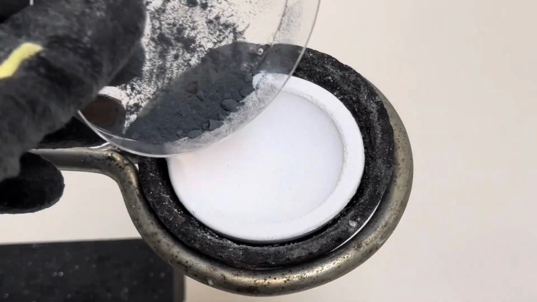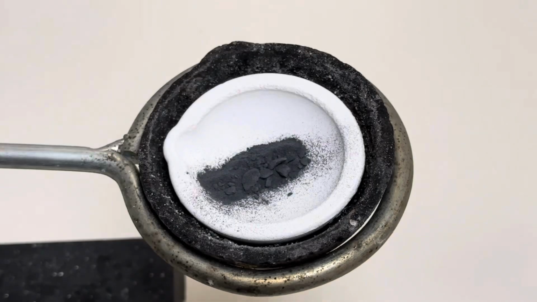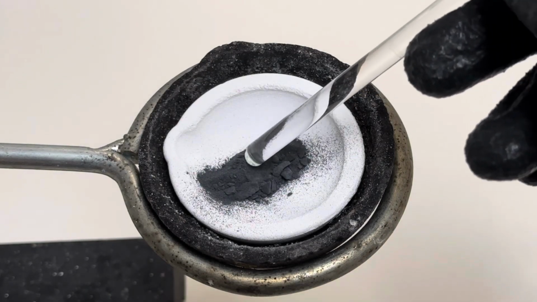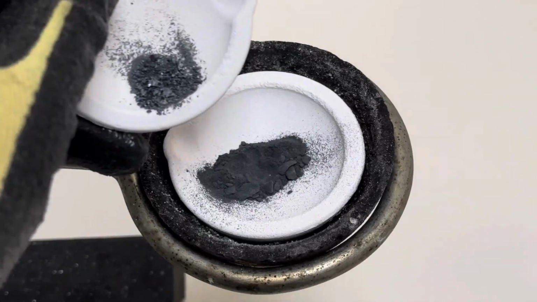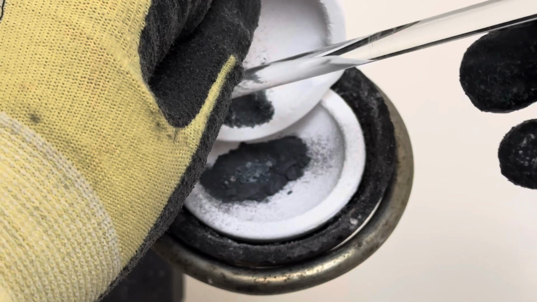Next, add your magnesium to the crucible on your ring stand. Take a glass stir rod and make a divot in the middle. Next, take the iodine and add it to the divot in the middle of your magnesium.